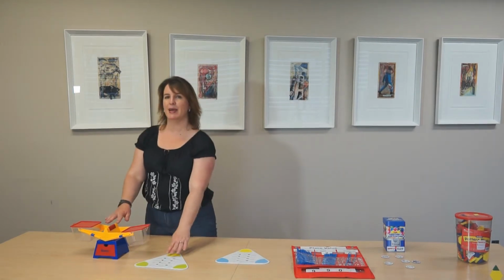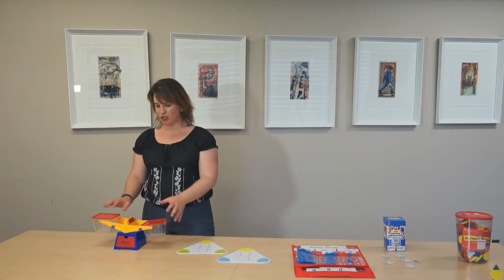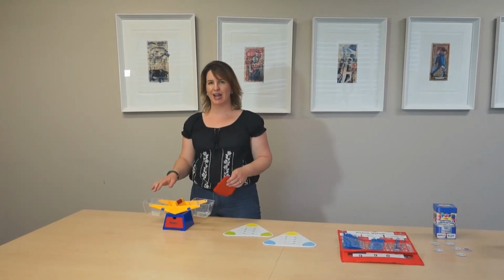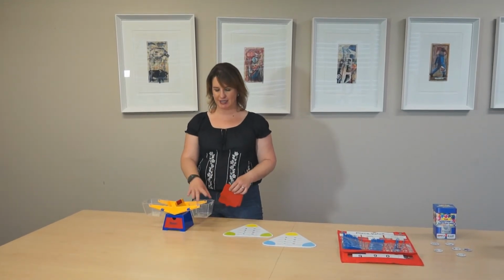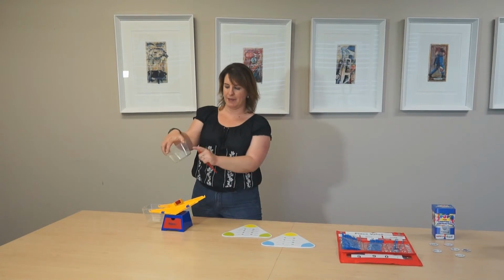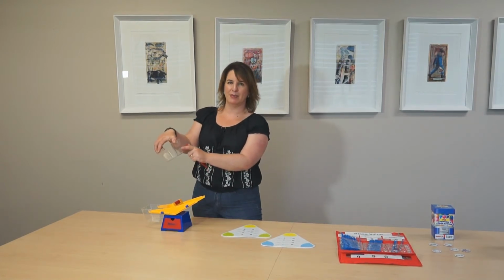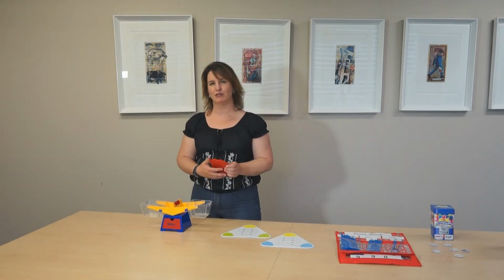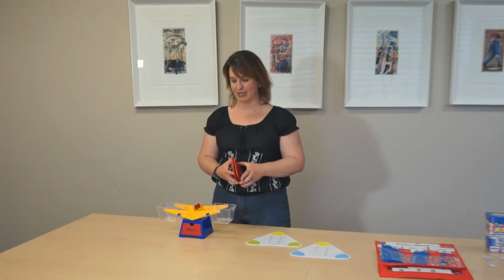I also have a balance bucket, which has two buckets on either side where you can fill up with different things, water, rice. You can show different capacities. They are noted with measurements so that you can measure what you're weighing, and a very good graphic resource for showing weight, teaching weight in the classroom.